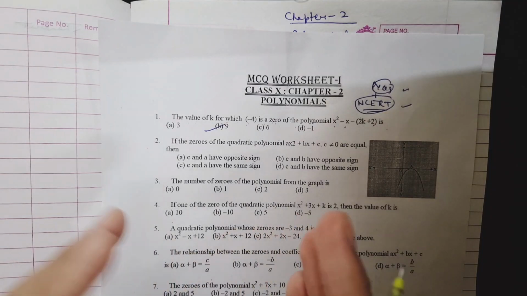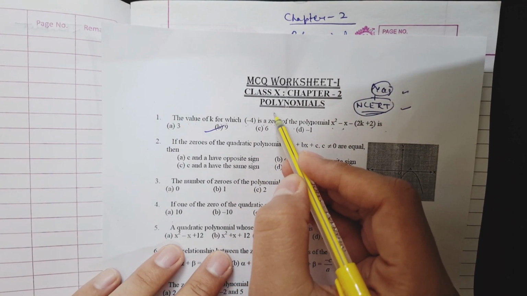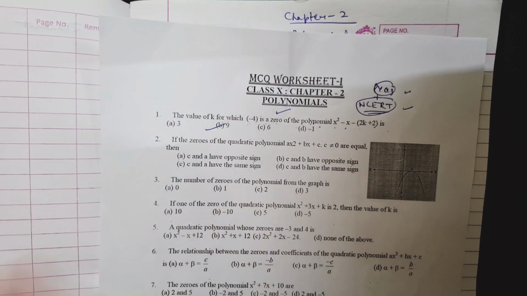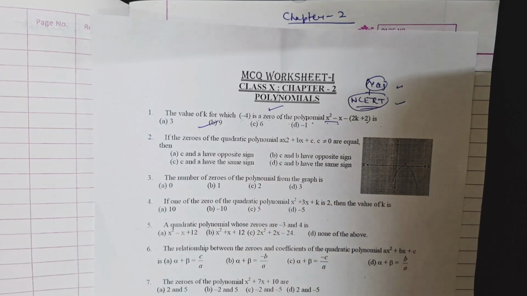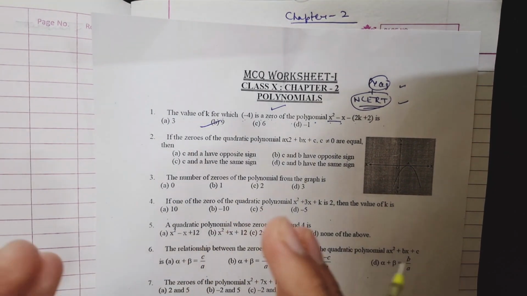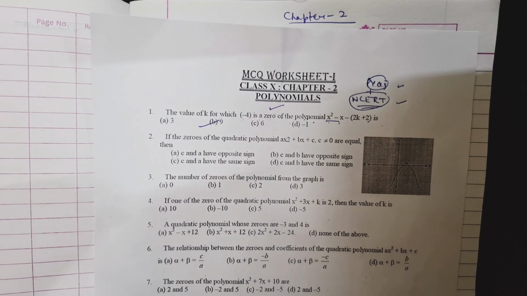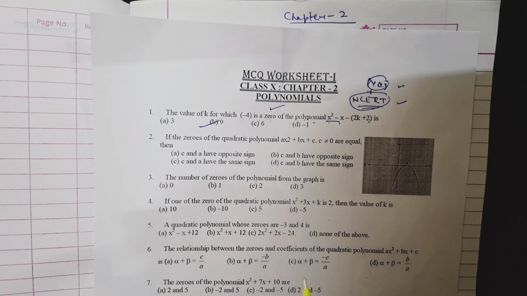So you have to solve like this. You should know the meaning of the zero of the polynomial. You should also know the sum of the zeros of a quadratic polynomial. You can see it is a quadratic polynomial, and the questions are based on quadratic polynomials. Here this includes discriminant, sum of the zeros of the polynomial, and product of zeros of the polynomial.